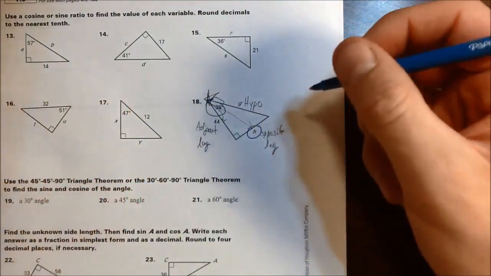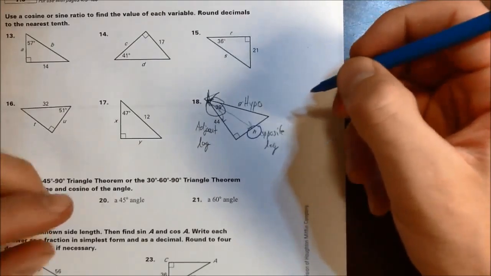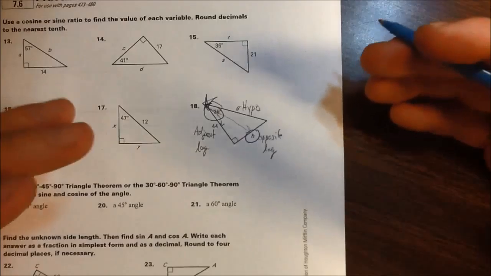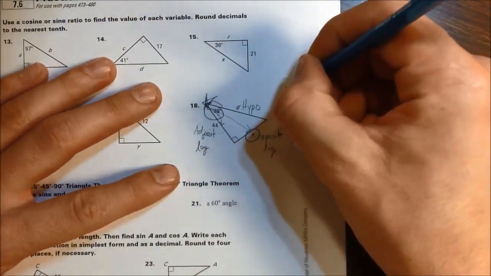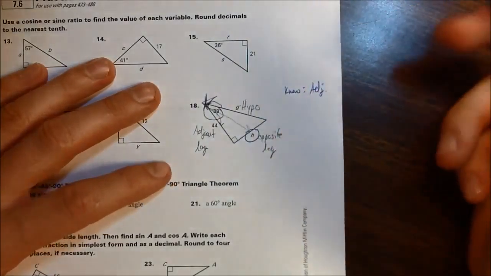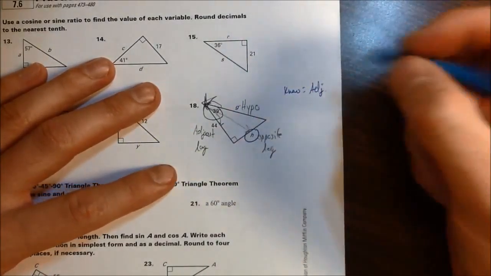You need to go through that same process of what do I know and what do I need to know, or what am I looking for. So, I know I have the adjacent leg, that is 44 units.